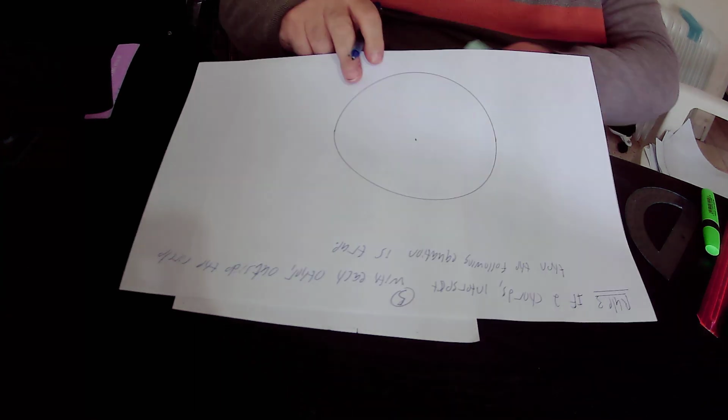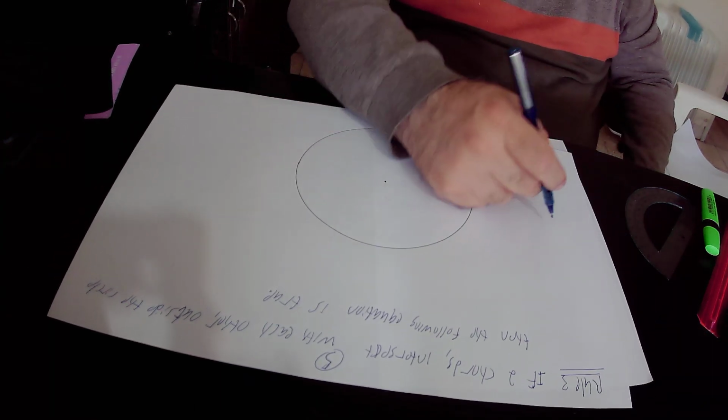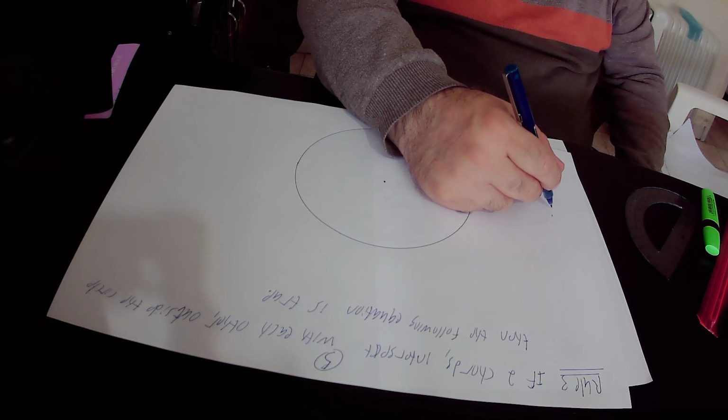So actually, we have here the external point P. Point P is the intersection point between those two chords.